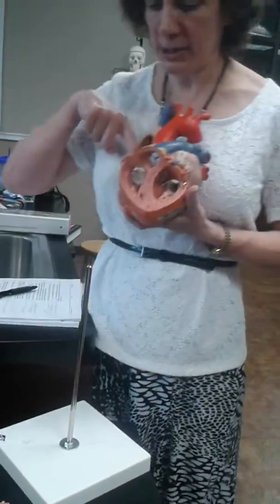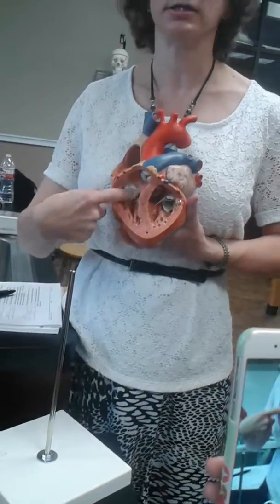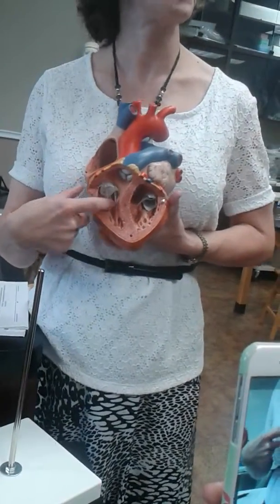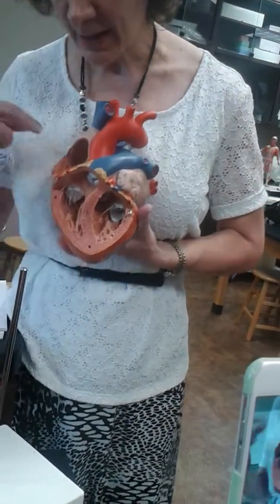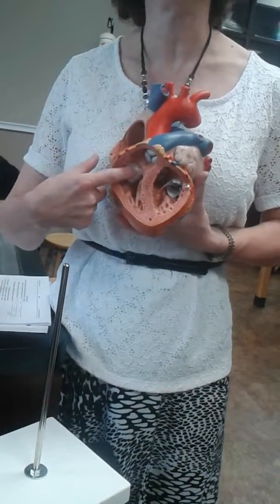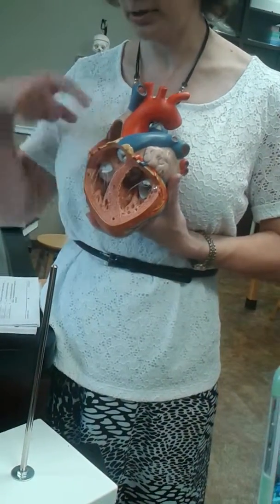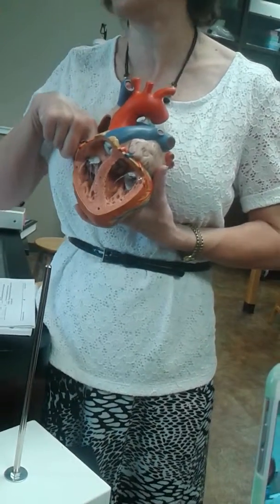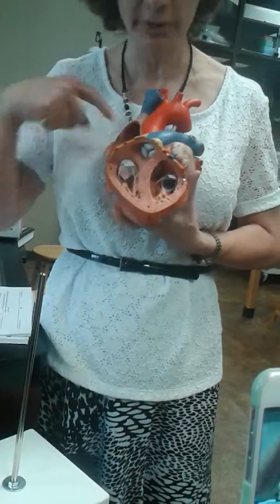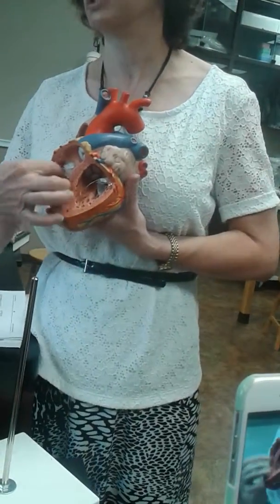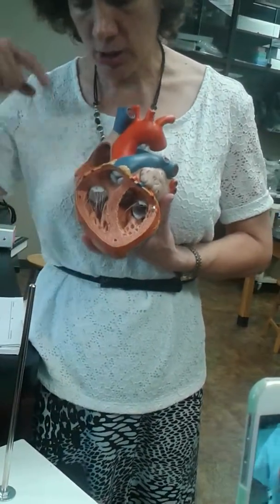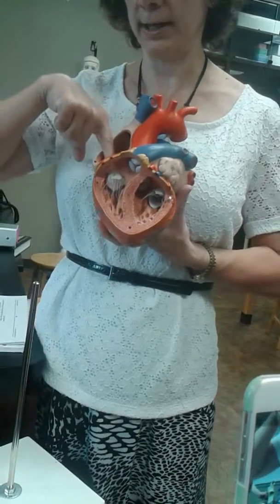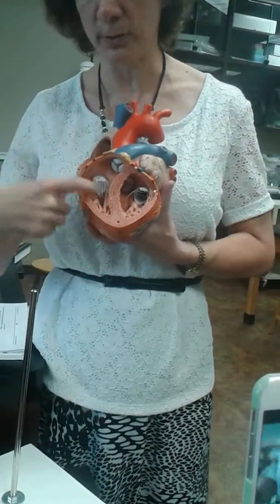So right atrium. So this cavity here is the right ventricle. Okay? This is the atrioventricular valve, or the AV valve. It's on the right side, so this is also called the tricuspid. You don't have to know the tricuspid, it's an AV valve. If it has heartstrings, it's the AV valve. Okay? So blood comes in to the right atrium, goes through the AV valve to the right ventricle.